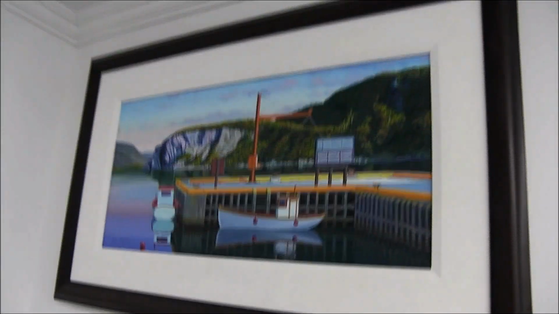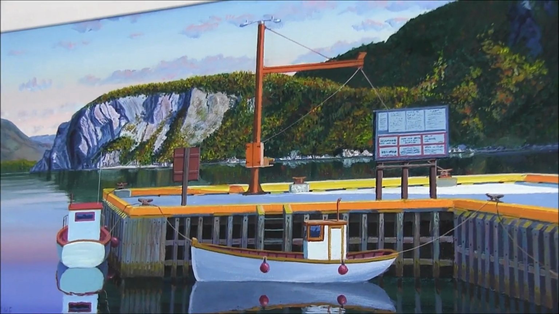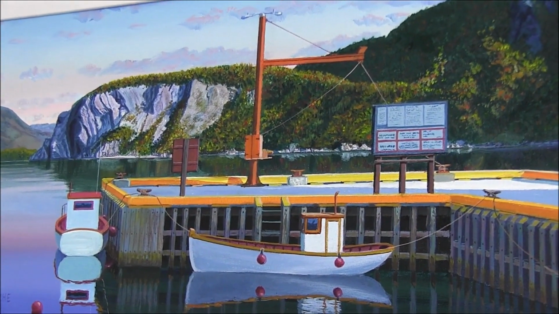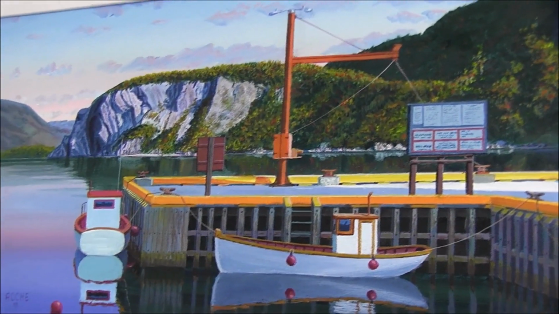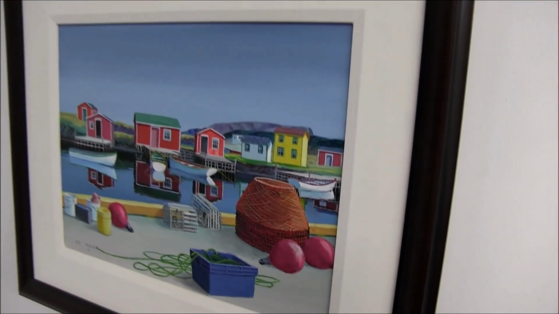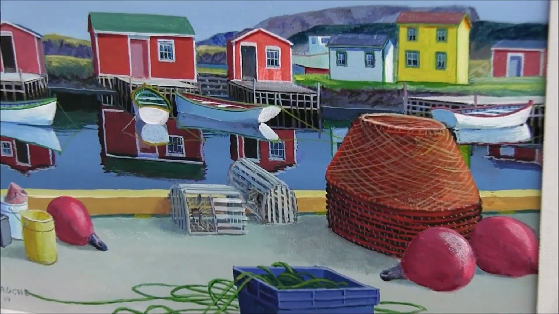And here, this one. Okay, that one there is Neddy's Harbour up on the west coast, Gros Morne. It's just a very calm morning, but with the light on the cliffs and so on, it's just incredible. You can imagine how peaceful it is if you're there. And this one here, of course, you probably saw a little while ago. This is Champney's West, down by Port Rexton.